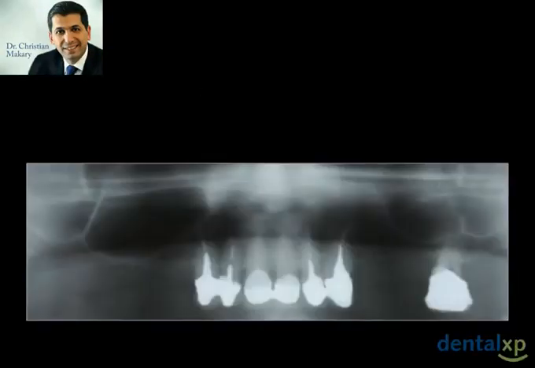If we look at this clinical case, on a panoramic X-ray, we can get an idea of the position of the sinus, and then we should start doing some more examination.